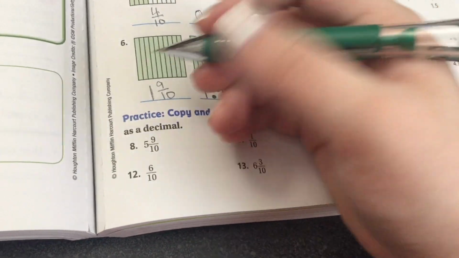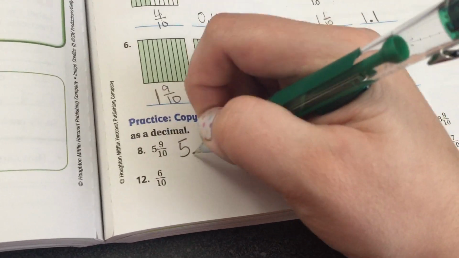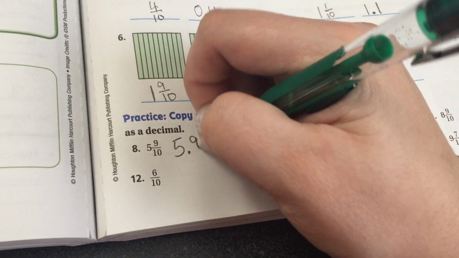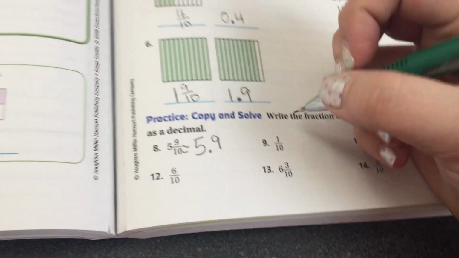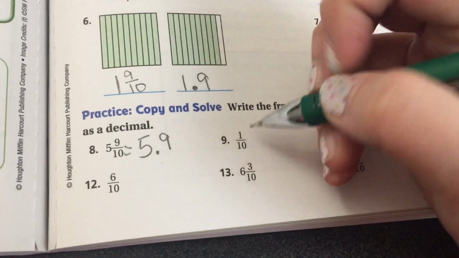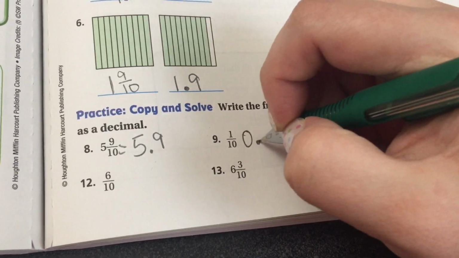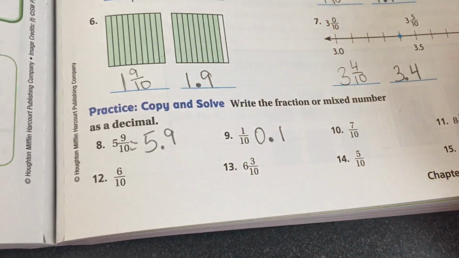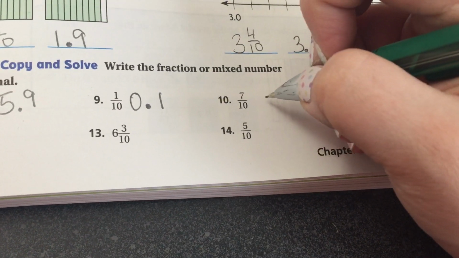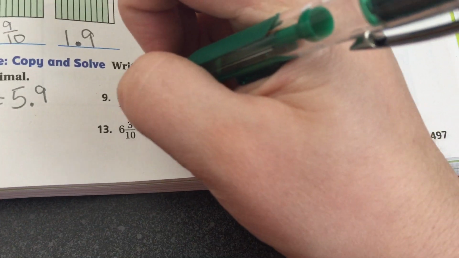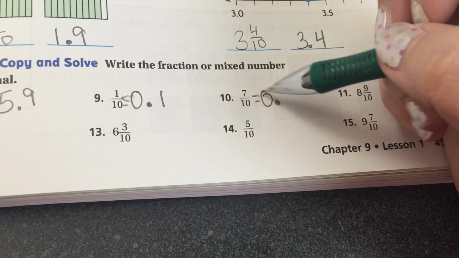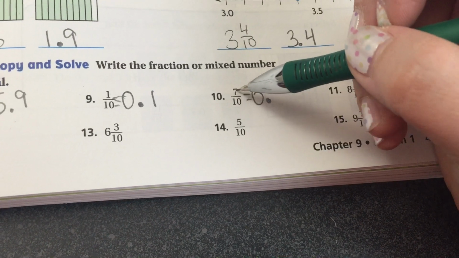And here are your answers. So I got 5 whole. So that goes on the left side. 9/10, put a 9 in the tenths place. This one has no whole number, so it's going to be a 0 and 1 in the tenths place. This one also doesn't have a whole number. So I've got 7/10.